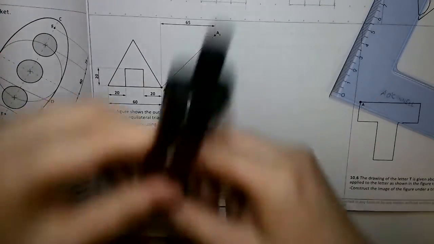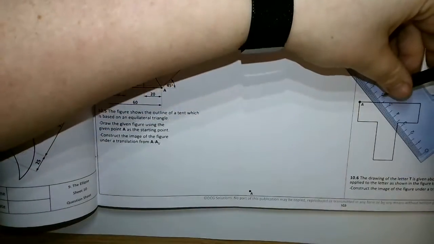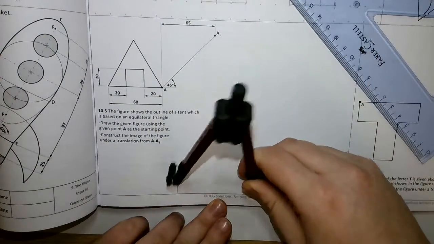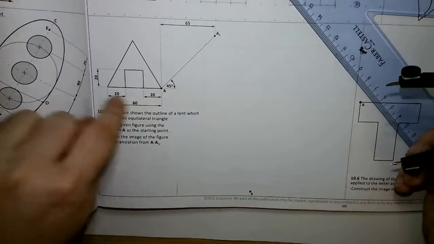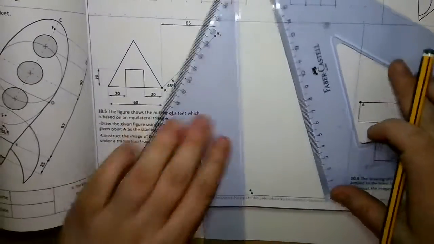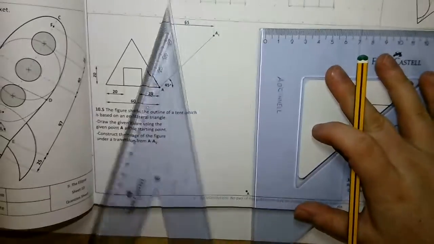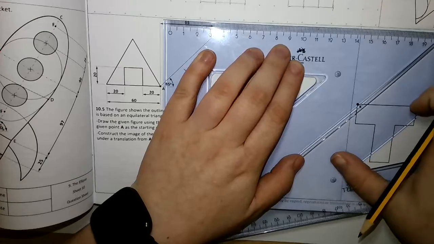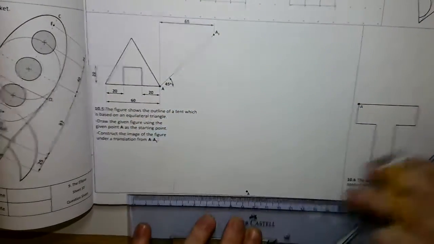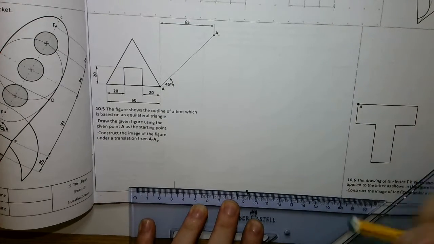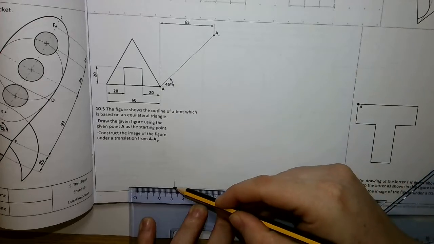Okay, so what do I do? I need my compass set to 60 millimeters. So that's set to 60 now. I can swing that back from A because this distance goes away from A to the left. I can use my sliding set squares, although it might be a bit difficult in this book, by the time I take the page out of the book. And I can draw my line across to where it hits there.